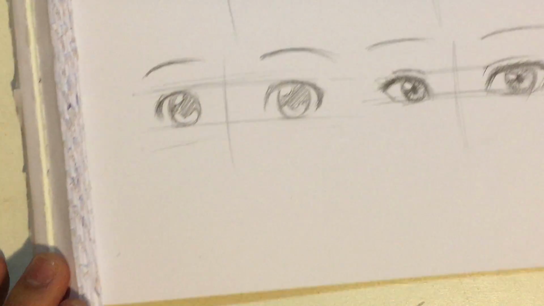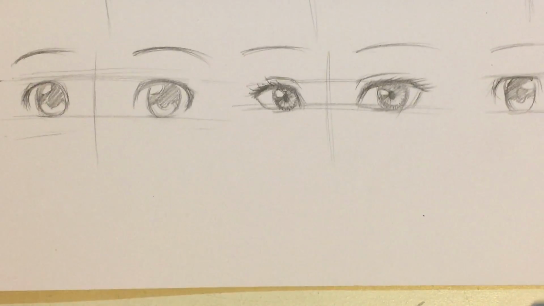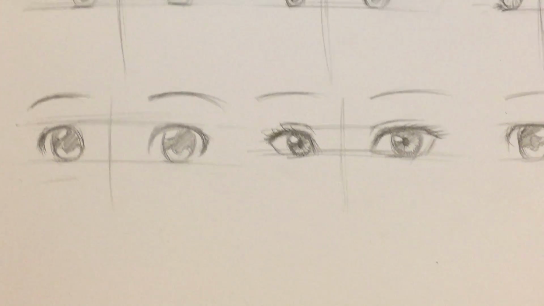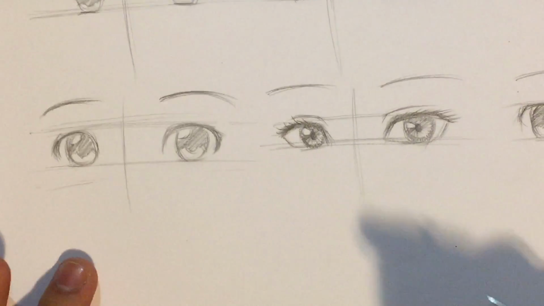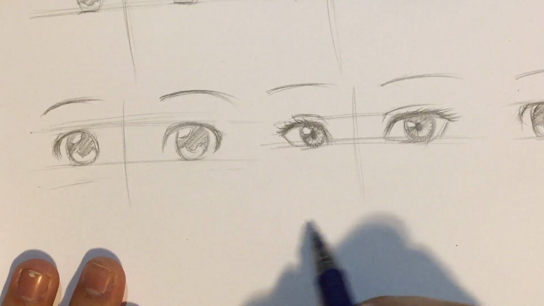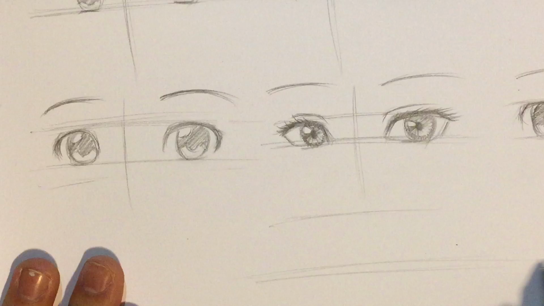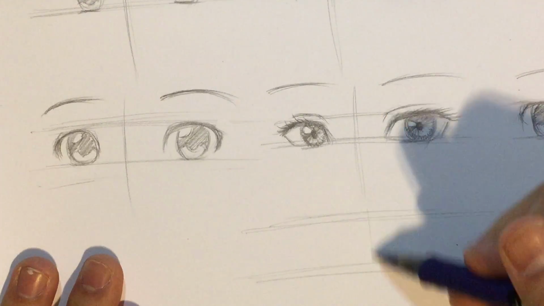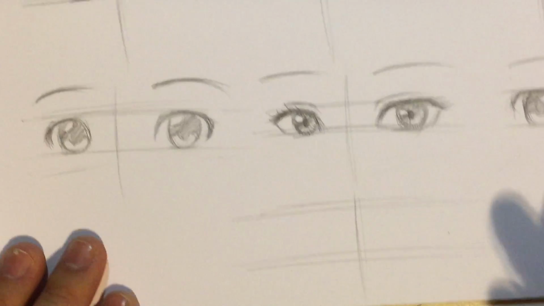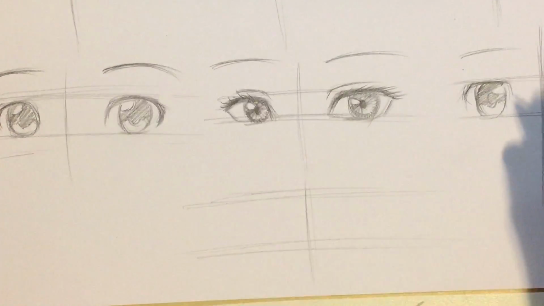Okay, pretty good. Now finally we are on to the last eye. So I'm just going to draw something, I don't know. Let's just draw an eye that is really simple, just for fun.